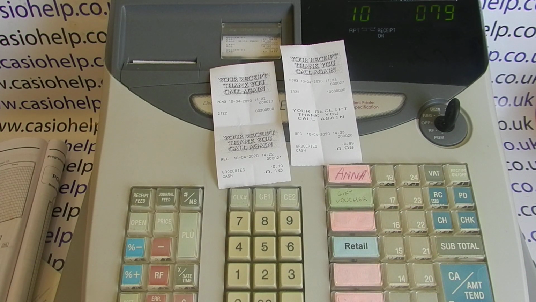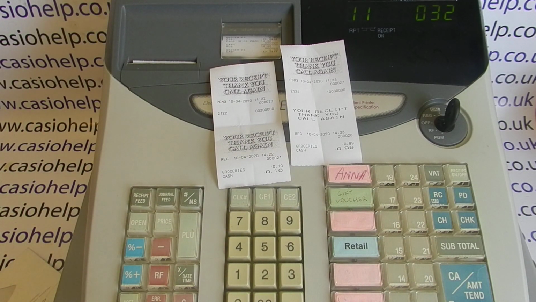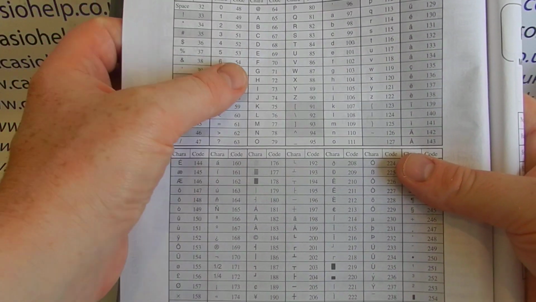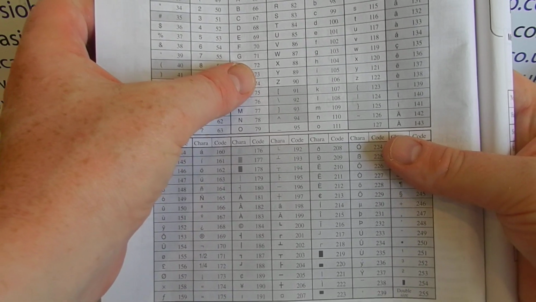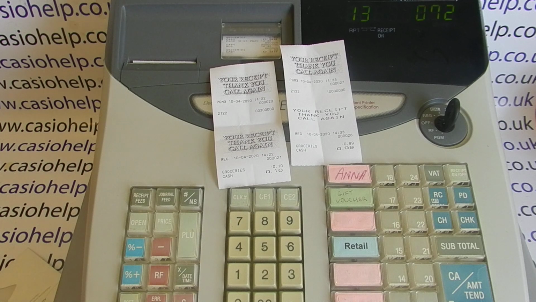I'm going to pop in a space, so the space button's next to double size just down here. So I've got Casio space and then I want to put in H for help, so I'm going to double size. I'll show you where I'm getting these random codes from for the character entry. For the buttons that I don't have, I'm referring to the character code chart on page 54 of the manual. So I'm looking for capital H, which has code 72. The way it works is you type in 72, decimal point, and the till knows you need the H.